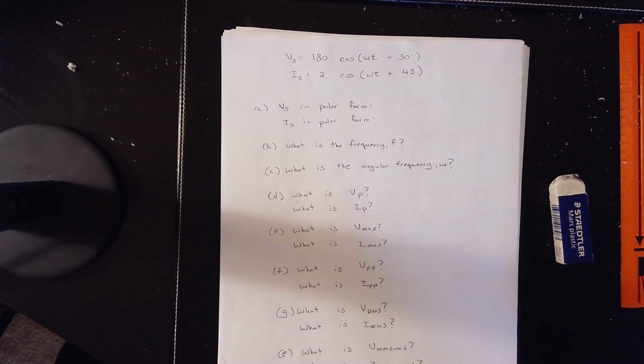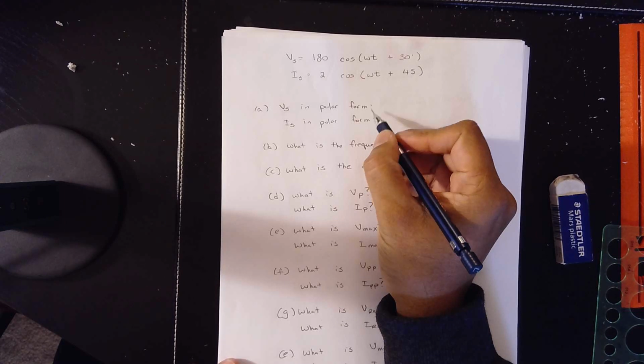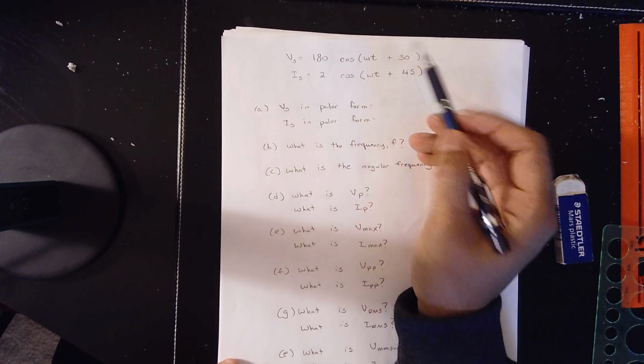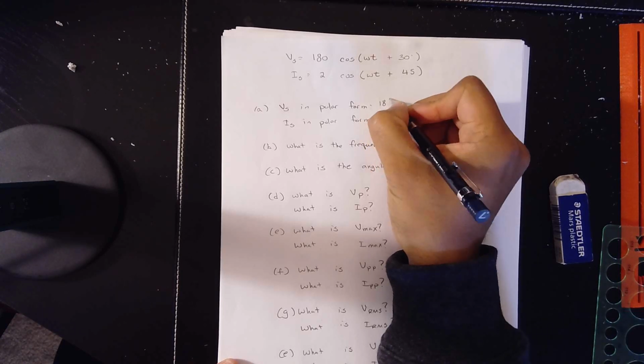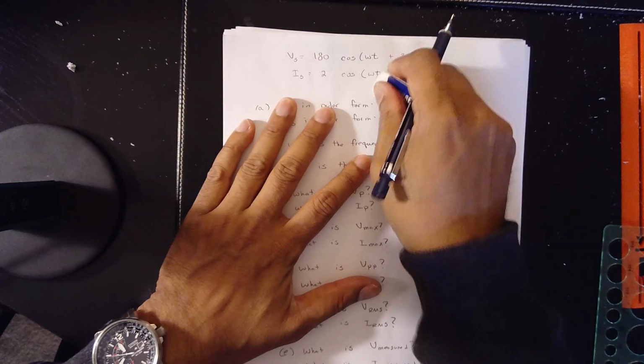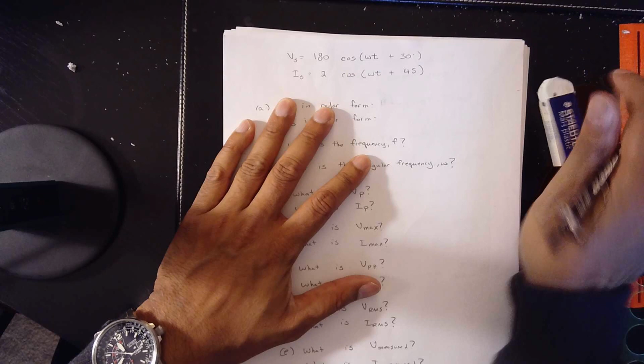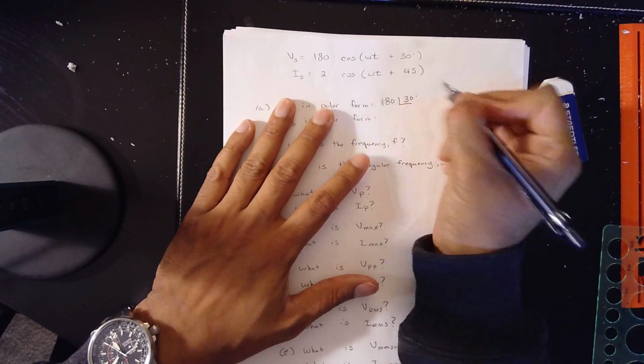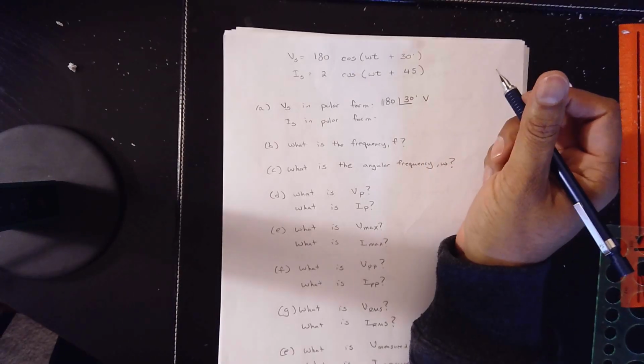And this is going to be very simple for you to understand. It'll require a little bit of analysis, but it's not really very difficult. You should have this down pat, okay? First of all, what is Vs in polar form? Polar form is analyzed by your magnitude and your angle, right? So 180 at angle 30 volts, okay?